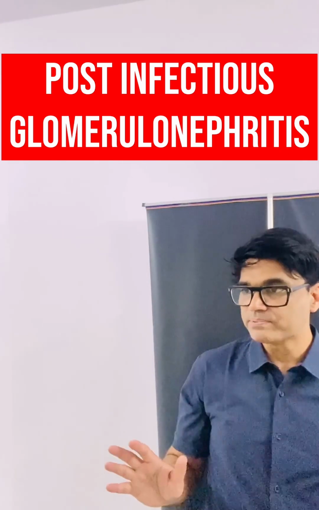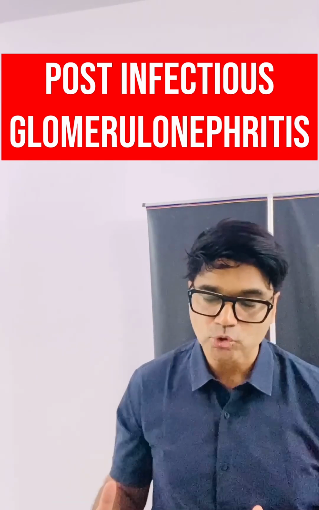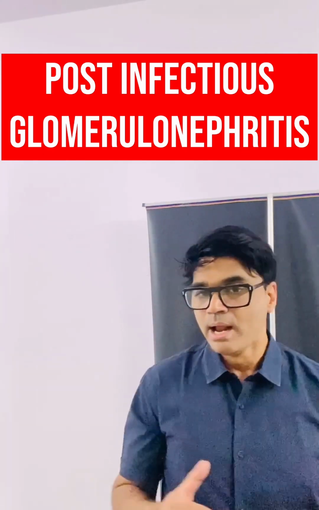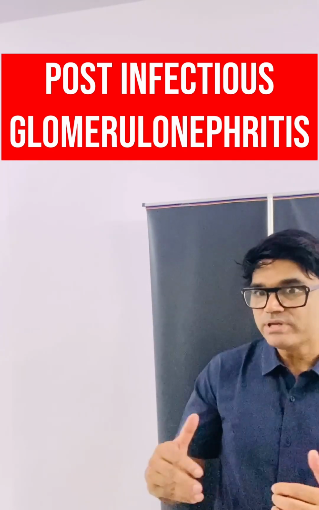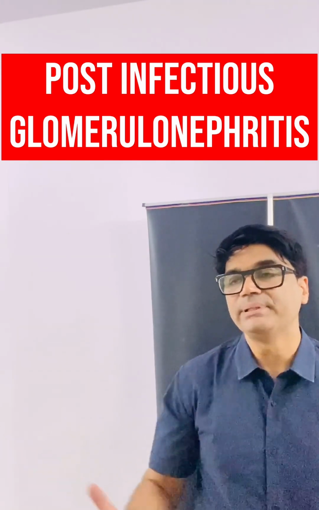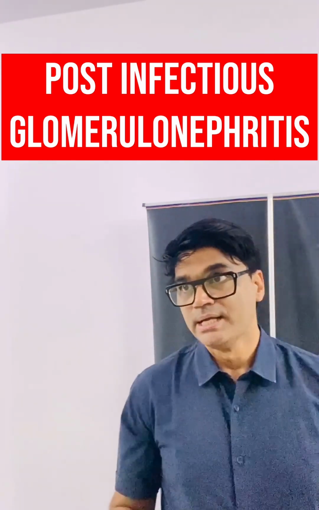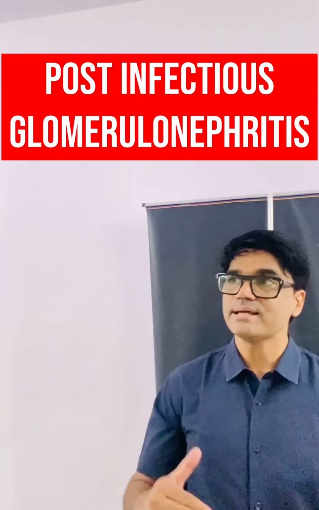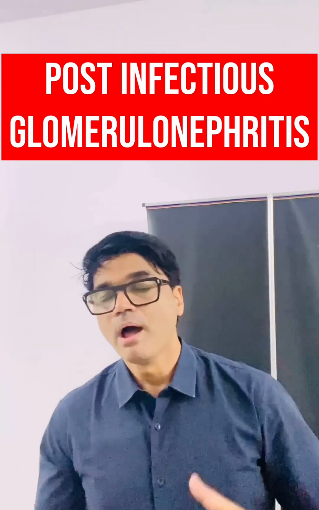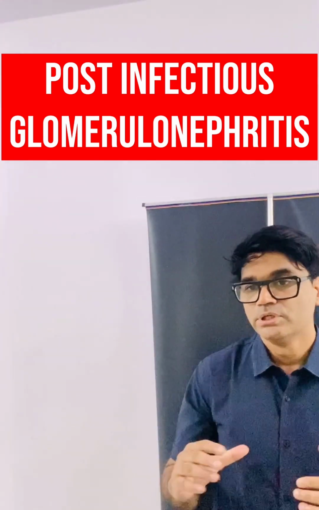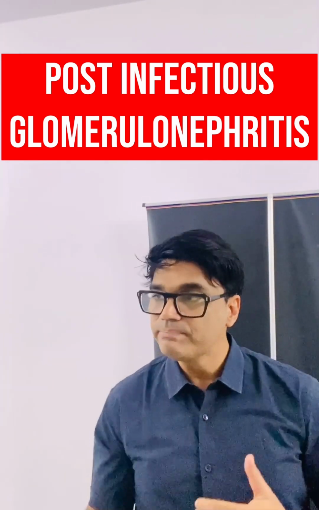So in the kidney biopsy we have seen the light microscopy and the immunofluorescence. On electron microscopy, we see large scattered subepithelial electron-dense deposits, which we call humps. So this is about the pathology of the disease.